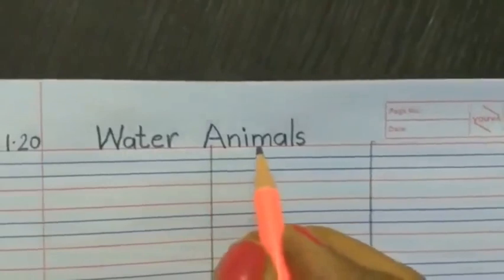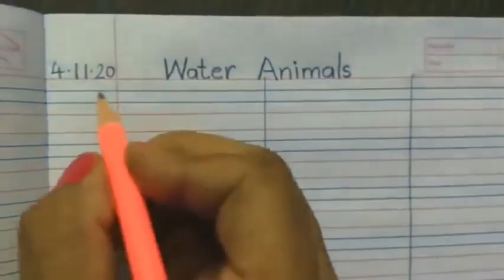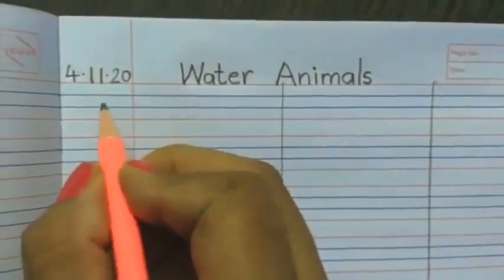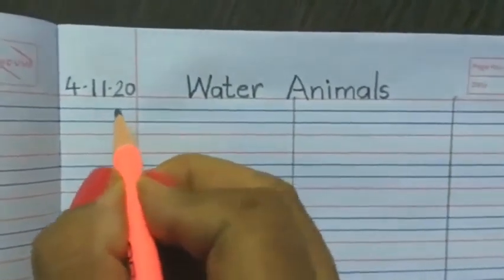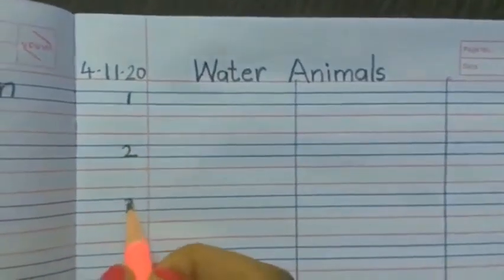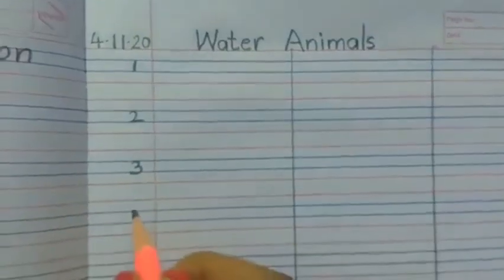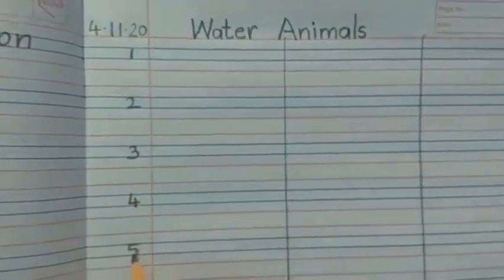Water animals. After this, we'll write numbers on the left side of the margin. 1, 2, 3, 4 and 5.